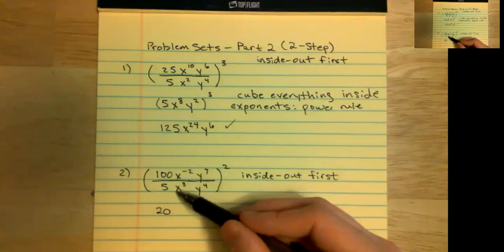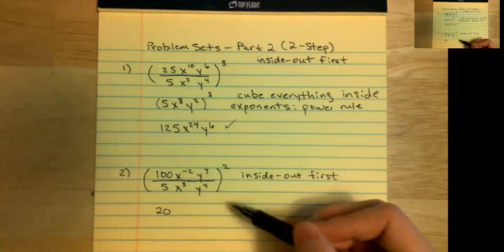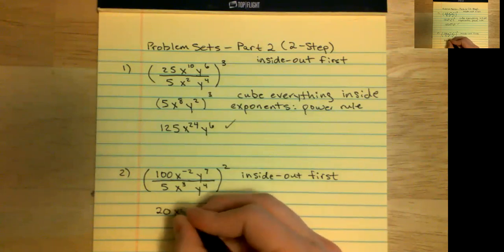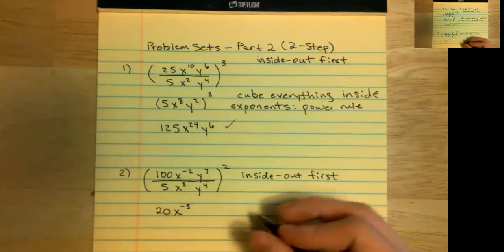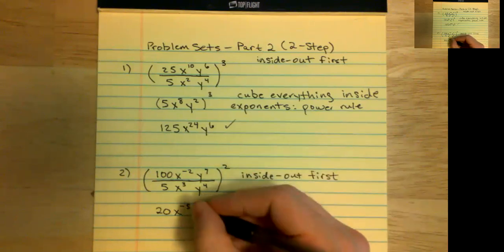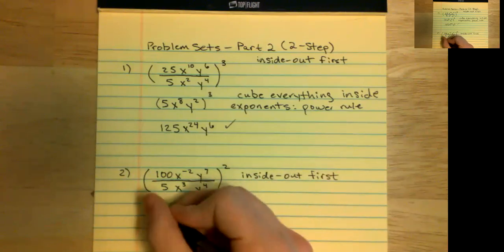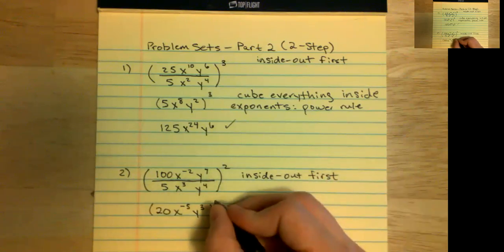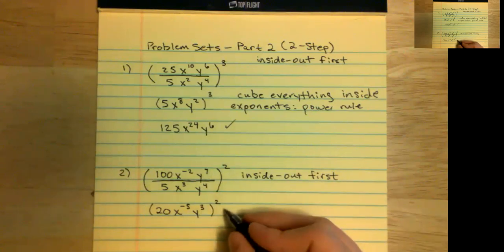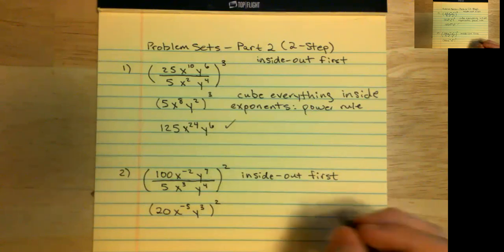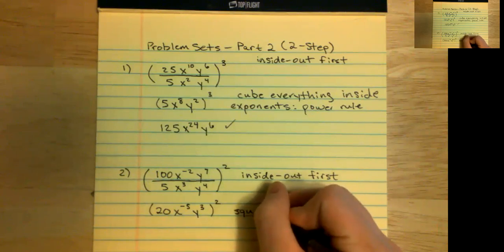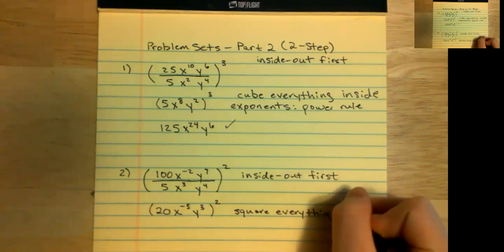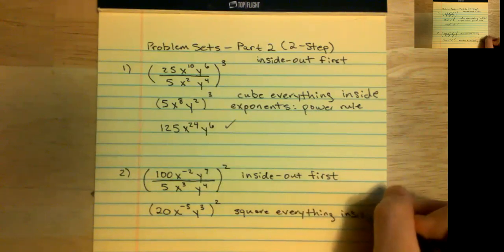And then I work with the variables x and y. Here, I have negative 2 minus 3. That's going to give me a negative 5. And when I subtract these numbers over here, you get 3. So everything is still in parentheses and everything is still being squared. So now, since I have that 2 on the outside, I can square everything that's on the inside.